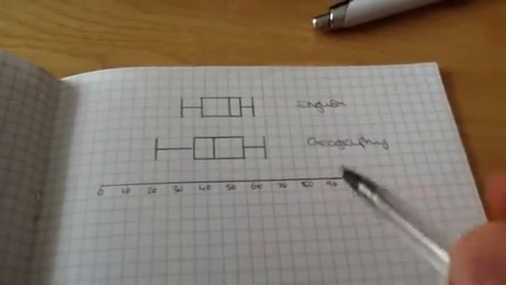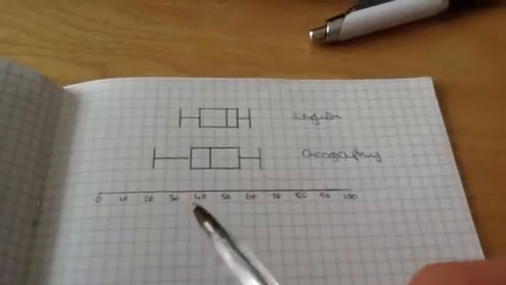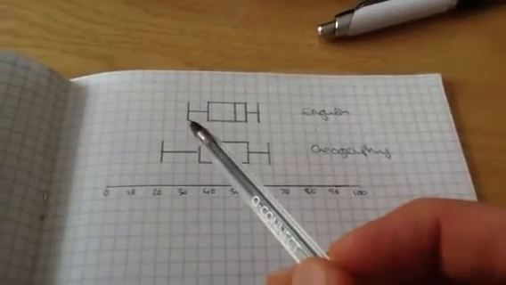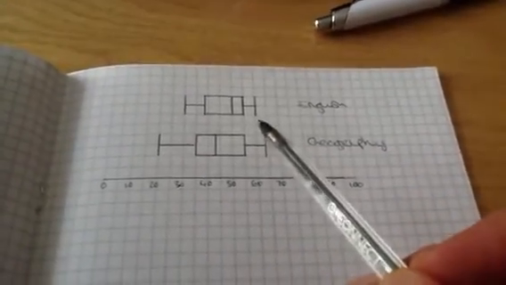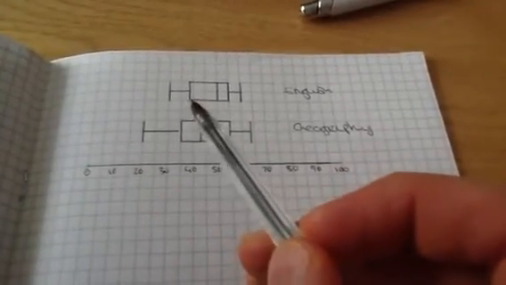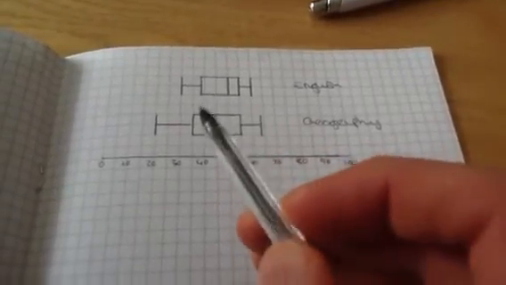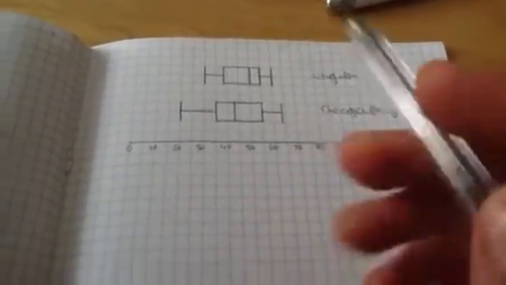The second comment you need to make is going to be about how spread out the data is. So you can either talk about the range, which is the difference between the minimum point and the maximum point, or the interquartile range, which is the difference between the lower quartile and the upper quartile, and it shows you how spread out the middle 50% of the people are.